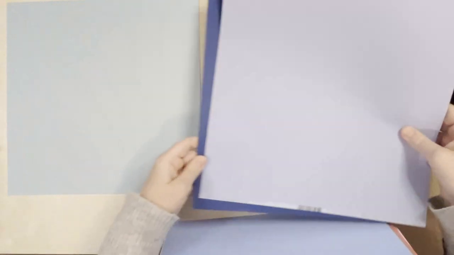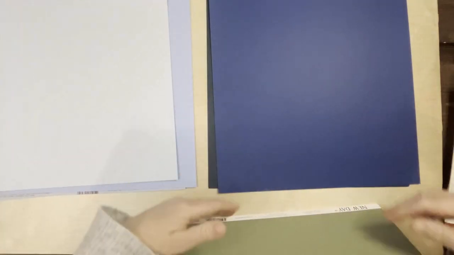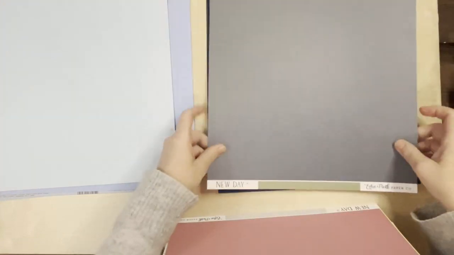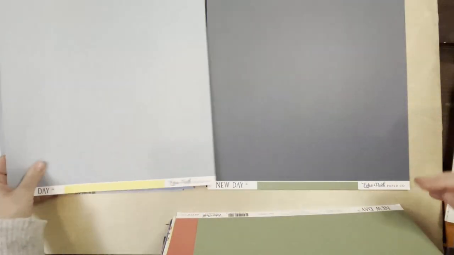I don't keep a ton of cardstock, but I do have some, so we're just going to separate them, and this is what I'm going to be doing for all of my papers. It's very simple. It's not really rocket science.